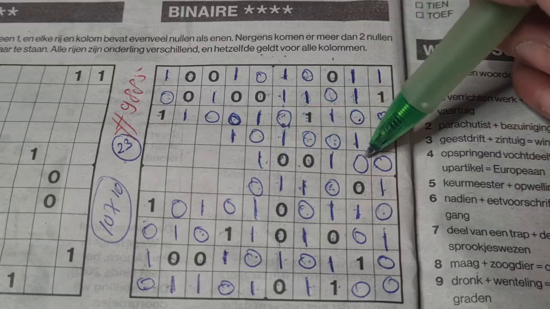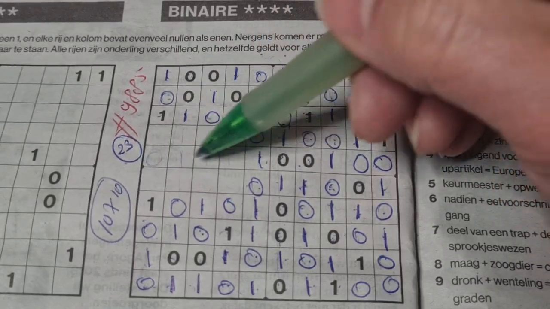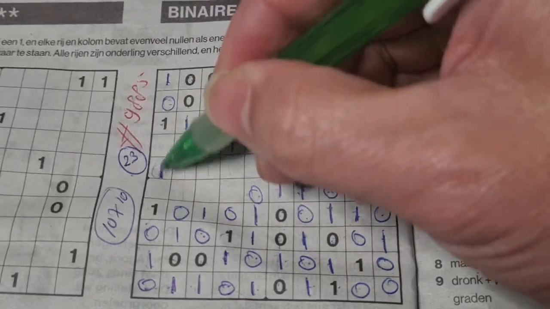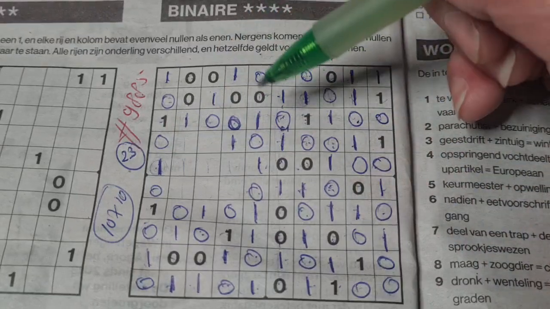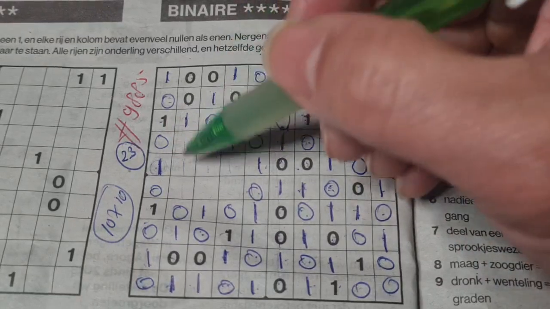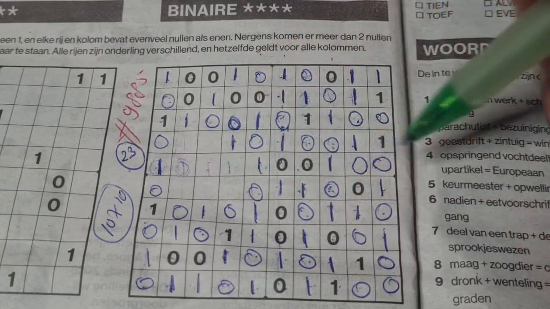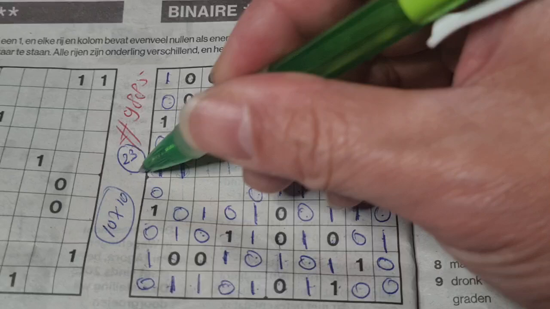4 O's we have here. If I place number 5 there, then we will have 4 ones in a row in this row. Not allowed, one of the rules, so this should be a 1. Between the ones comes an O, between the ones comes an O. If I place the 5th O there, then we still have 3 ones in a row in this row. Not allowed, one of the rules, so this should be a 1. Double ones, here no, there no.